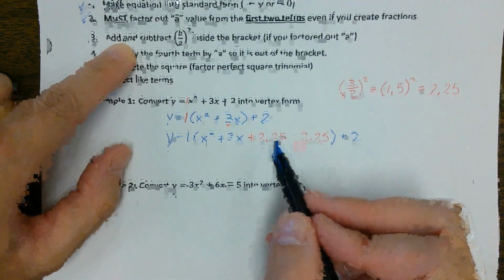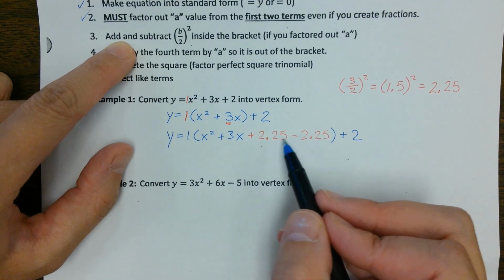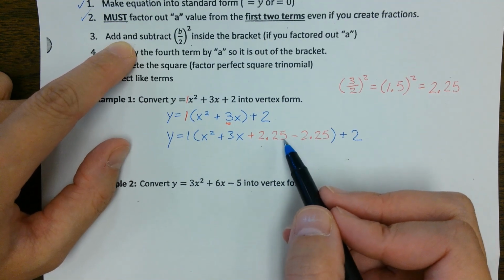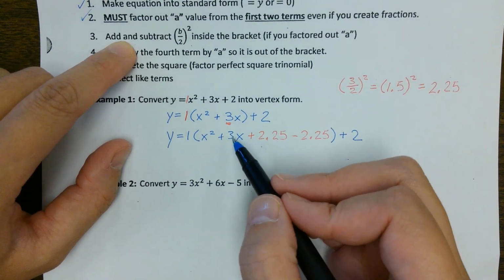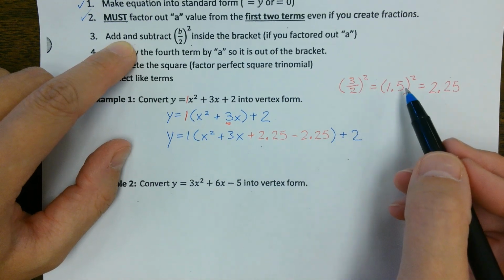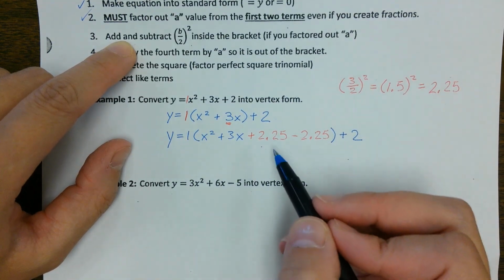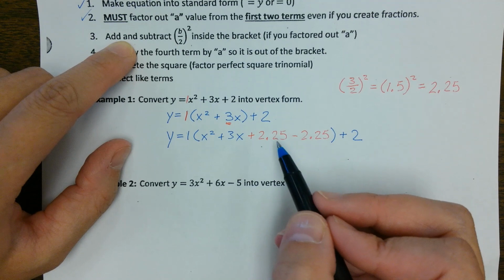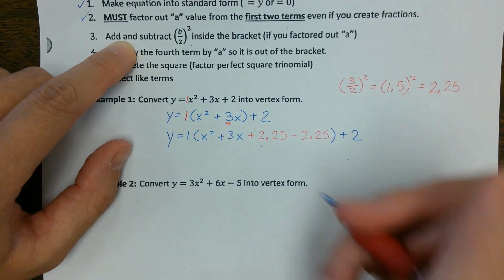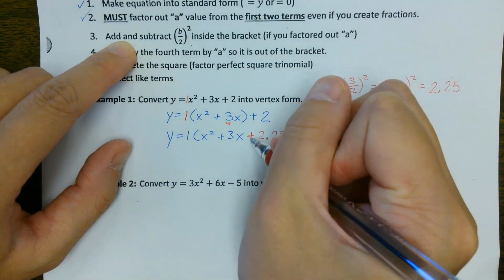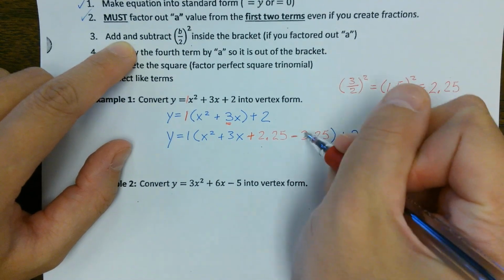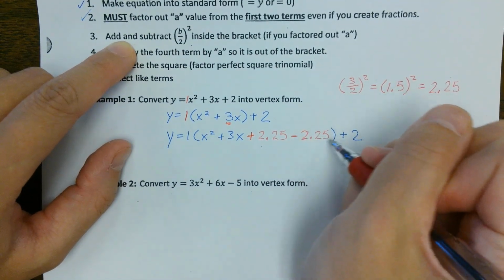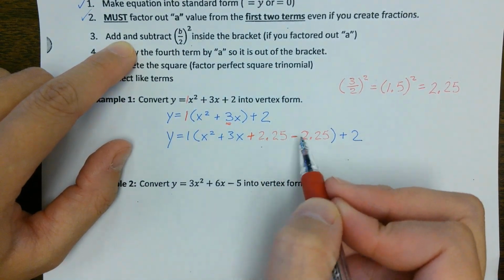Okay. So this is probably the hardest step, again, b divided by 2 squared. That number, you're going to add and subtract it. The order does matter, so make sure you do the add one first and then do the subtract one next. Okay, so the order does matter. Keep that in mind.